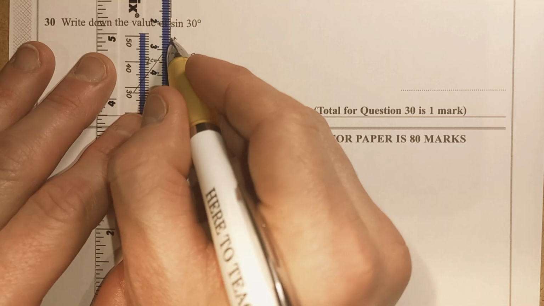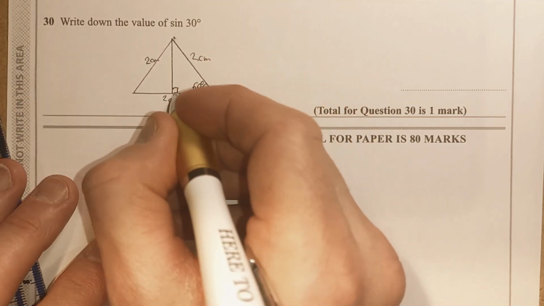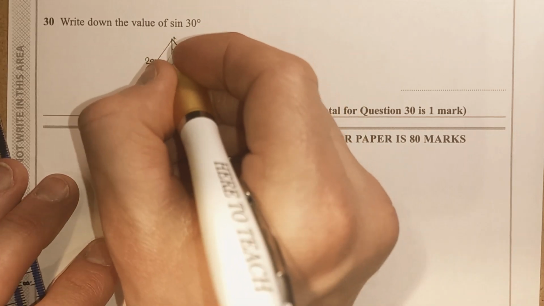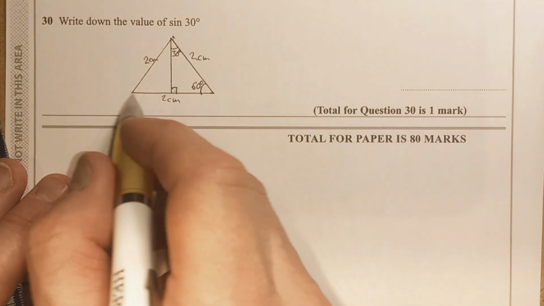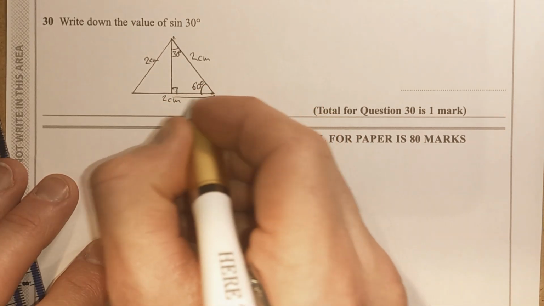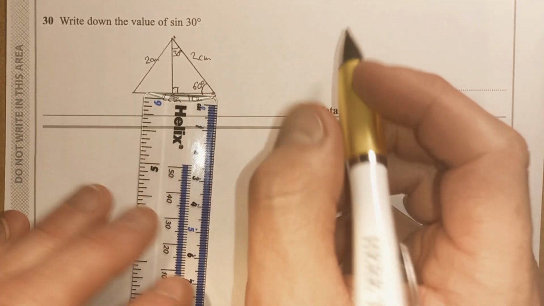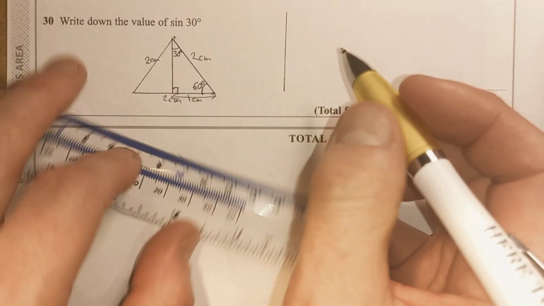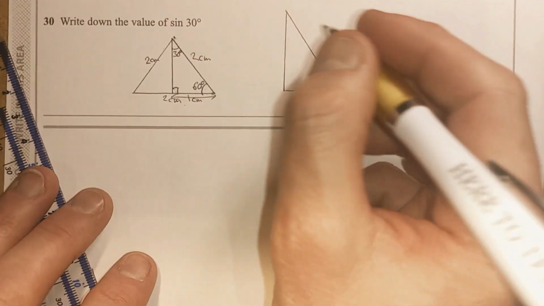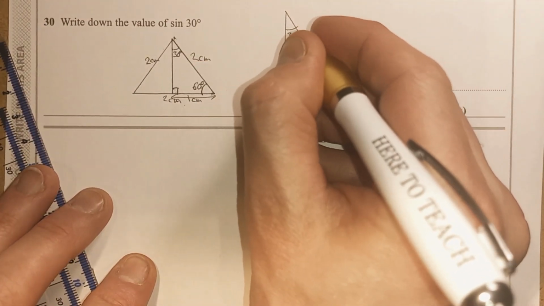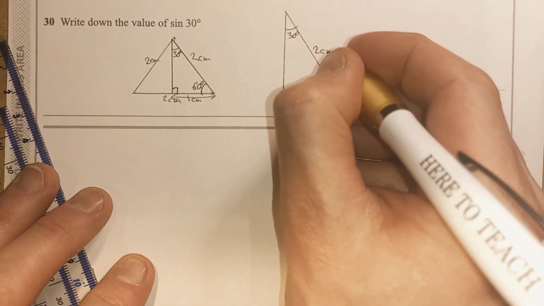So what we can do is, if we cut the triangle down the middle, well, that's a right angle. So we've got 90 degrees, 60 degrees. So that must be our 30-degree angle up there. Also, we've split this line in half. So this bit here must be half of 2, which is 1 centimetre. So now I'm going to redraw half of my equilateral triangle. So we've got 30 degrees, we've got 1 centimetre, and we've got 2 centimetres.